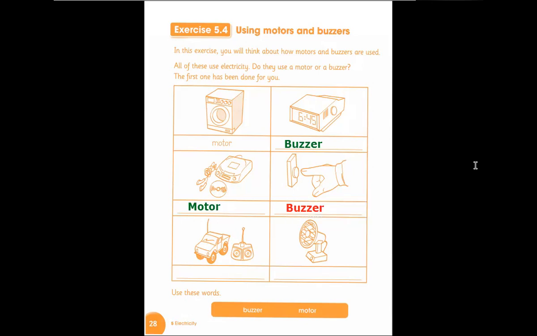Okay, last two. There is a car with the remote and there is a fan. So you people should think what it is. Motor or buzzer, where the motor will come and where the buzzer will come. Think and solve it. After a while, I will see what you have written. Is the fan a motor or buzzer, and the toy car with the remote, is it a motor or buzzer?